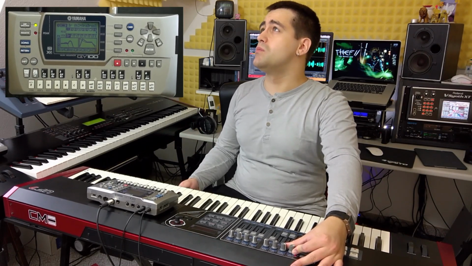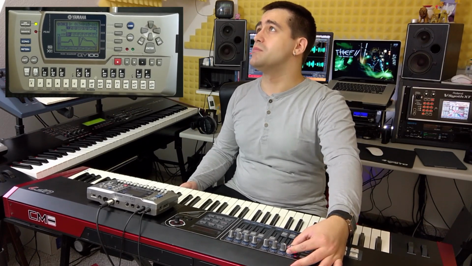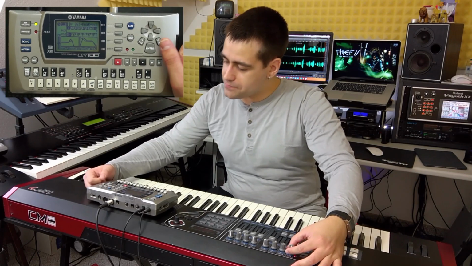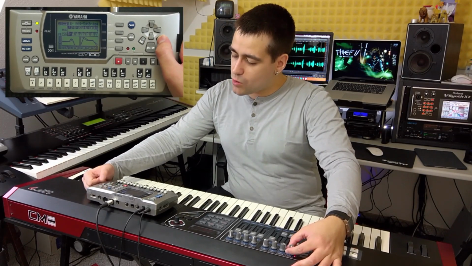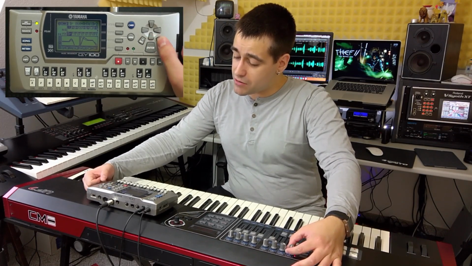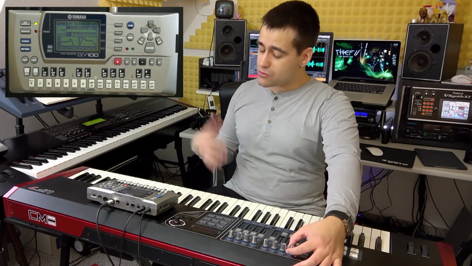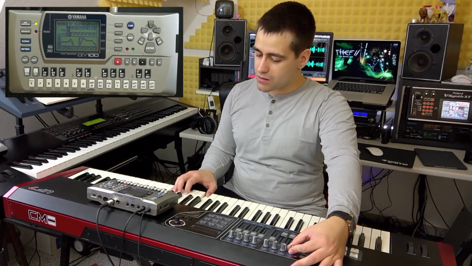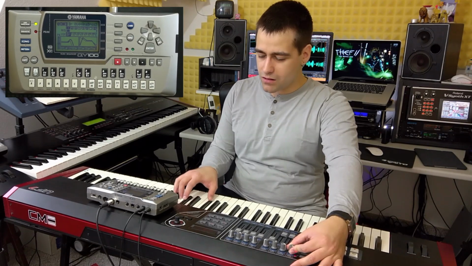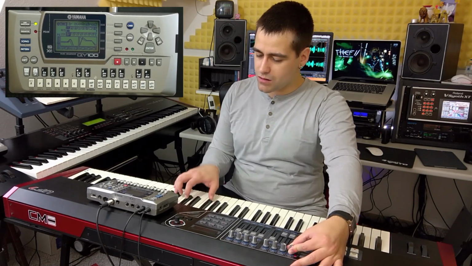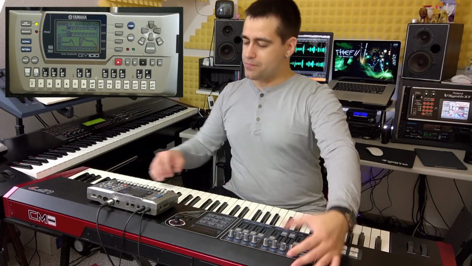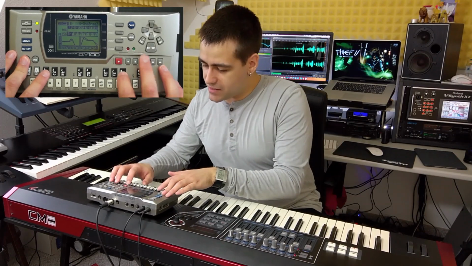Also excuse the wobbling here, the stand is not very stable. Okay, there are some more sounds in the synth brass area that sound a bit different but do the same purpose. Okay, let's leave that area.